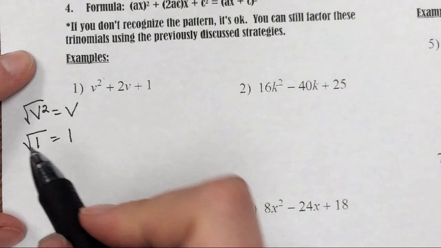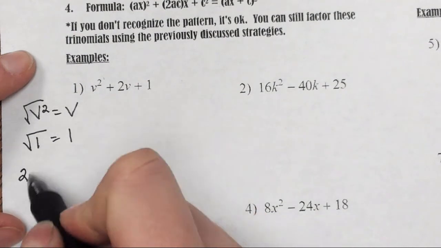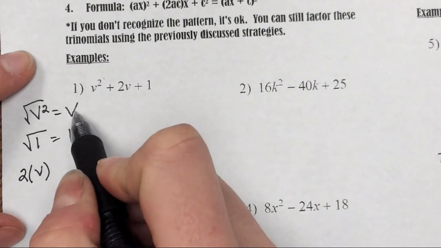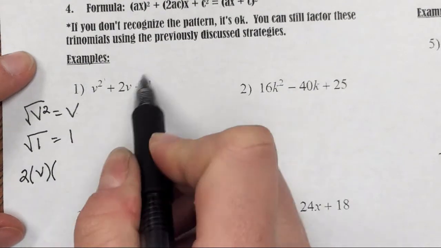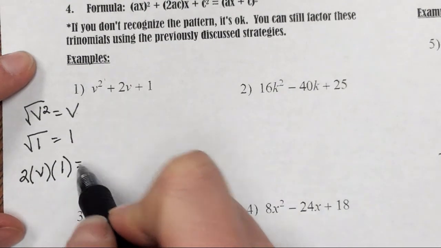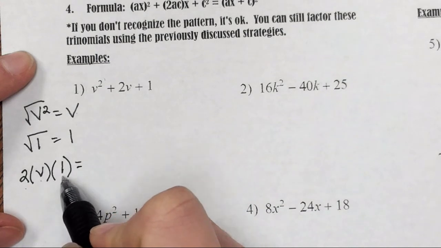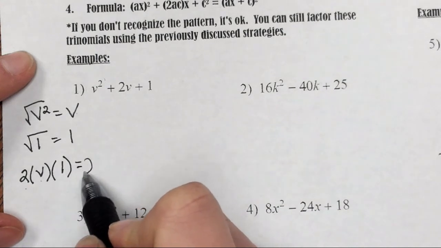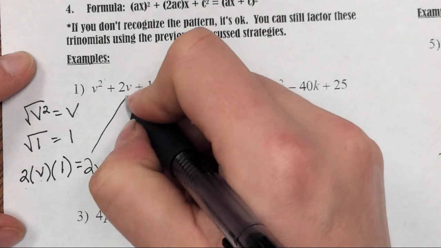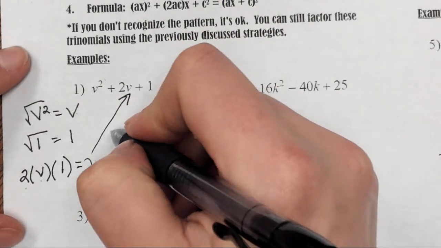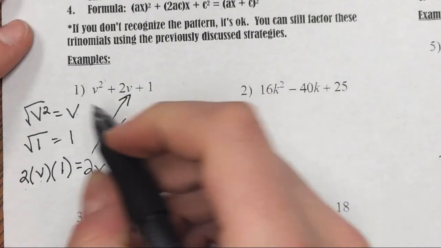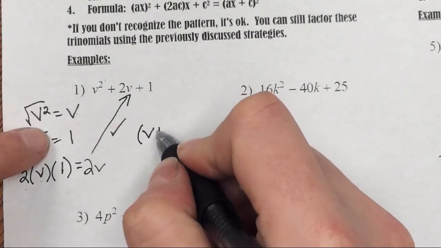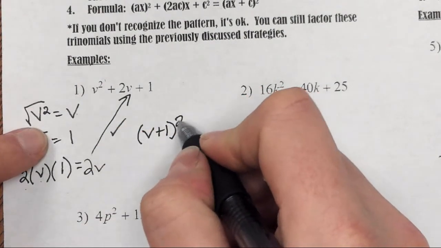Is my middle term twice the square root of the first term times the square root of the last term? 2 times v is 2v, times 1 is 2v. So indeed that matches. It checks out. It works. So when I factor this, my factor is going to be v plus 1 quantity squared.